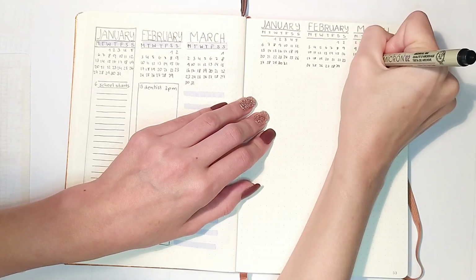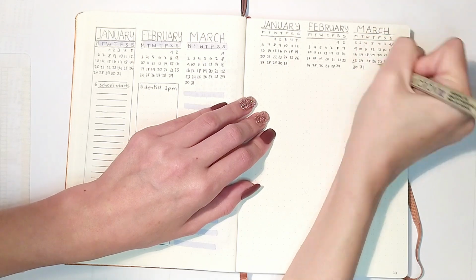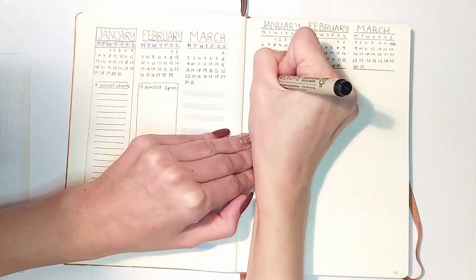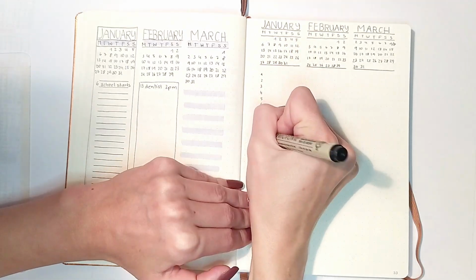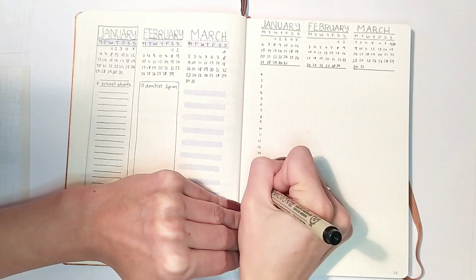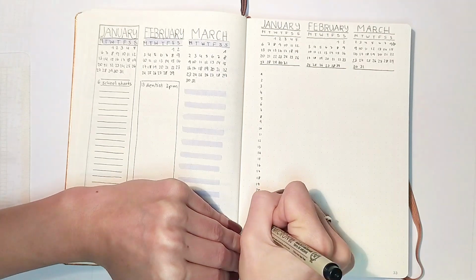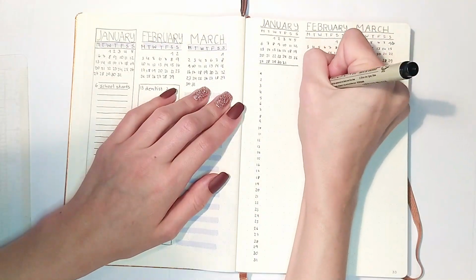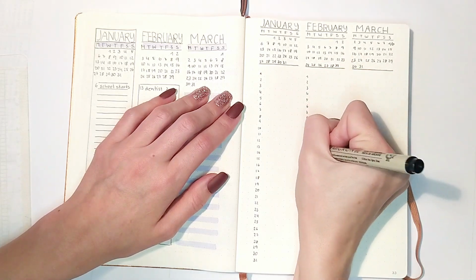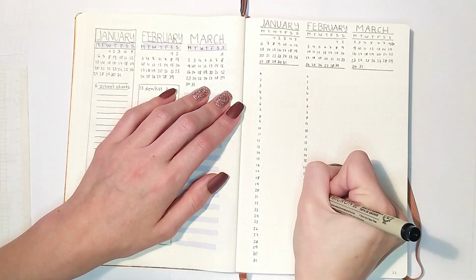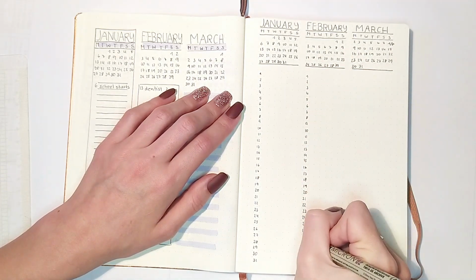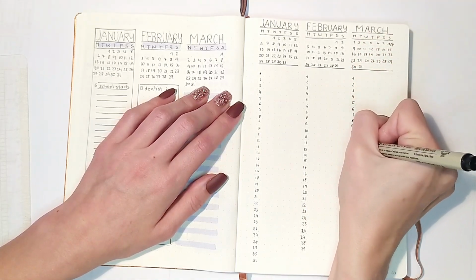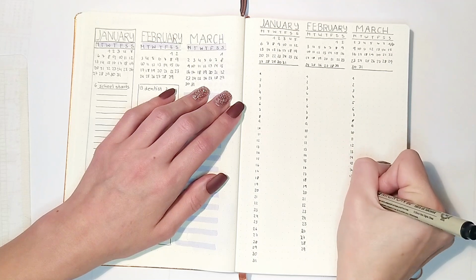And you could write it out once on the left side and have it as a guide for all 3 months. I decided that I like the cohesive look of having those numbers for every month, so I added them for every month, as you can see here. It's a lot of work, but in the end it looks really cool, and yeah, I think it was definitely worth it.